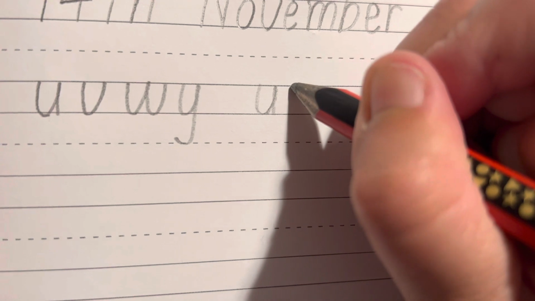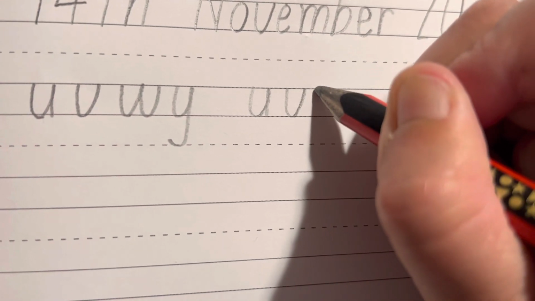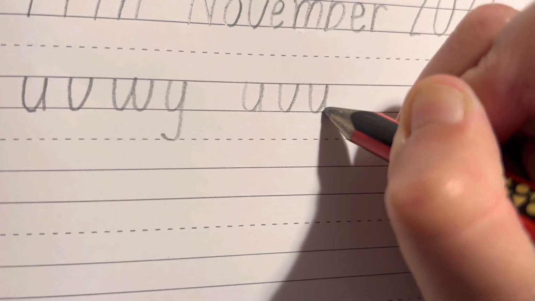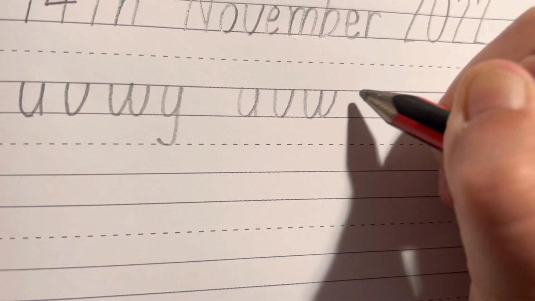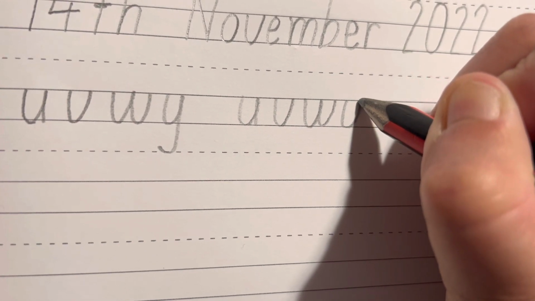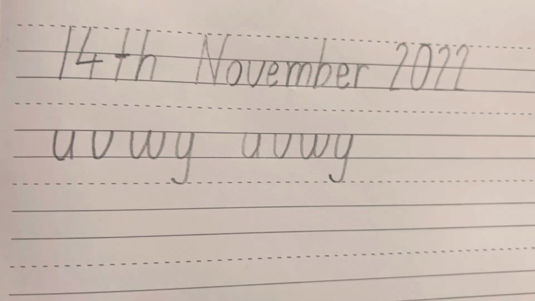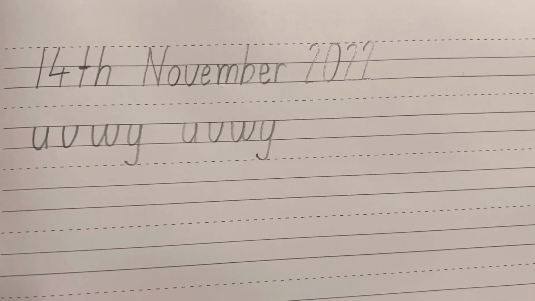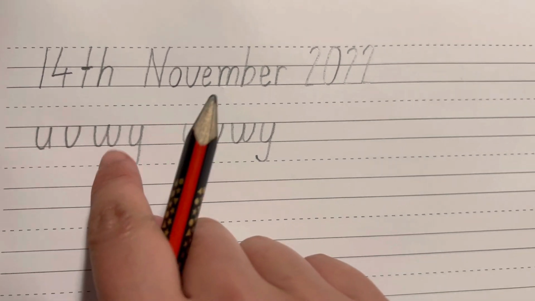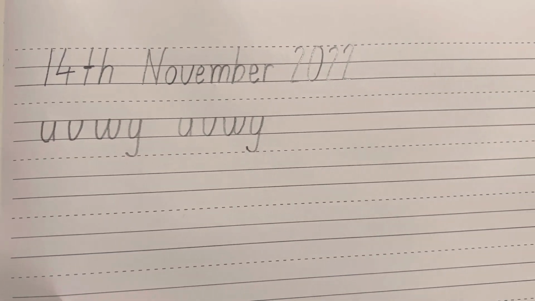And for the V, you go down, round and up. For W, you go down, round and up, down, round and up. And for the Y, you go around, touching the line, all the way down, touching the bottom dotted line. You may start writing U, V, W, Y. Once you have finished with 2, you can continue on these lines and write a few more.